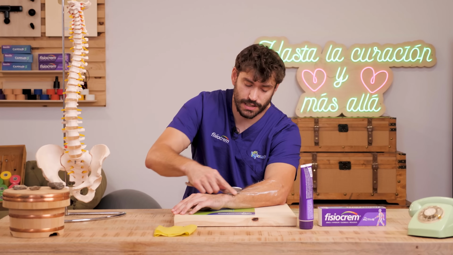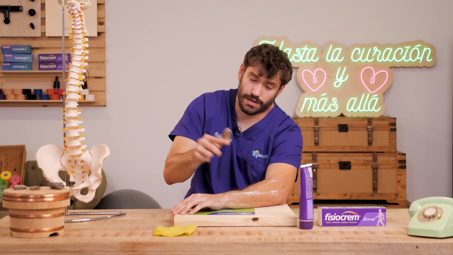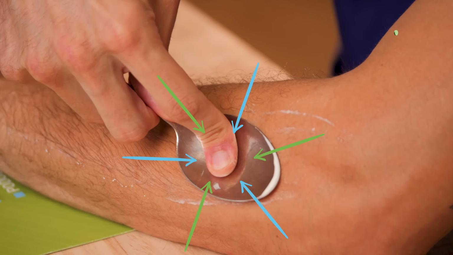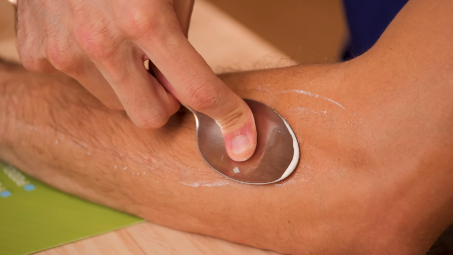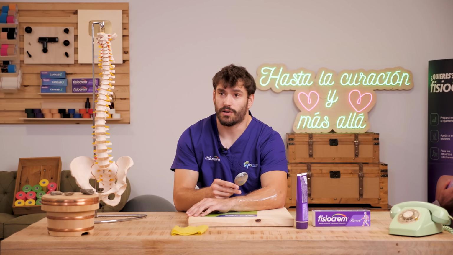If that happens to you, as for example to me here, I have a little more overload and it bothers me, you can take the part of the spoon that has this curve and keep the pressure a little bit, about 60-90 seconds, until the pain fades away and vanishes completely. Afterwards, we might spend between 3 and 5 minutes with our spoon, going upwards towards the epicondyle. Okay? And then we're going to work on a couple of little minutes of scratching.